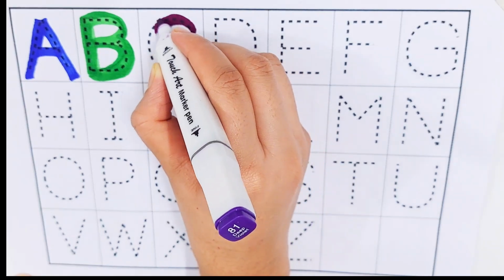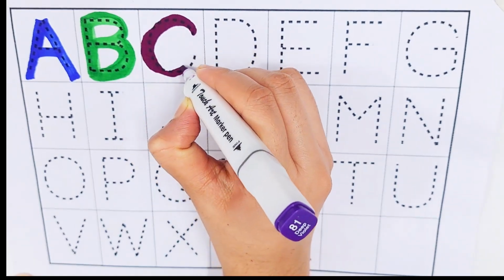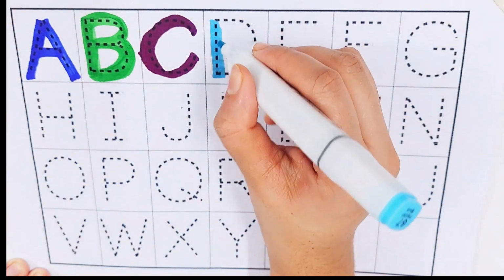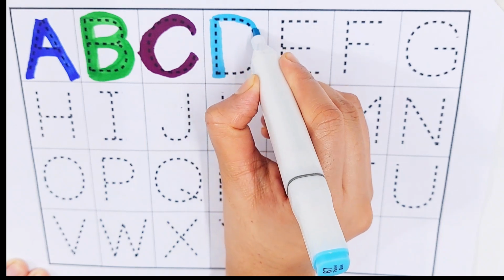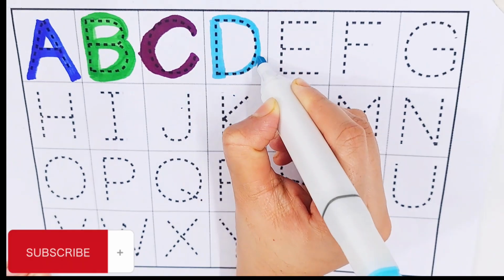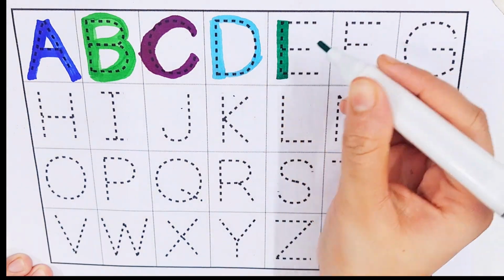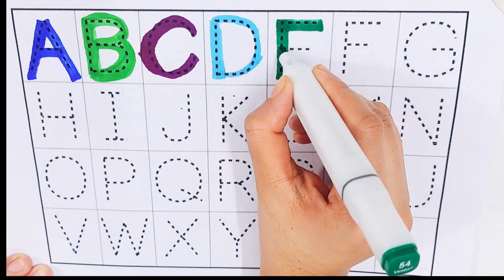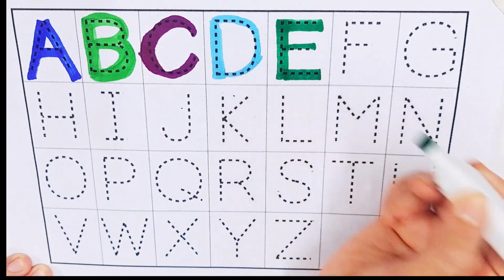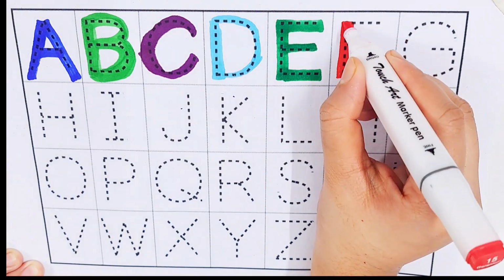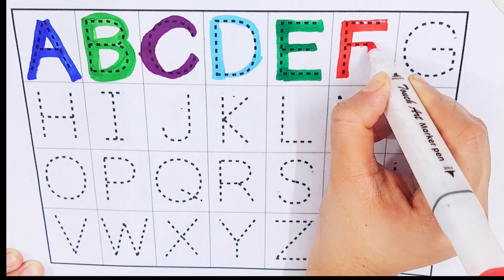C for chocolate. D for doll. E for eggplant. F for fruits.